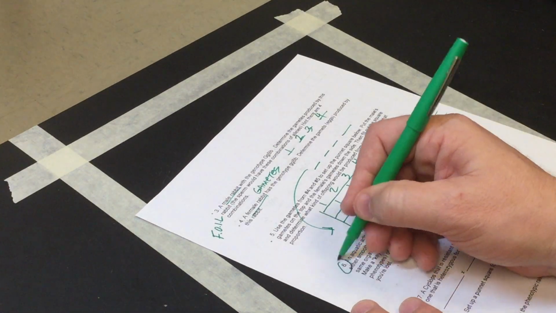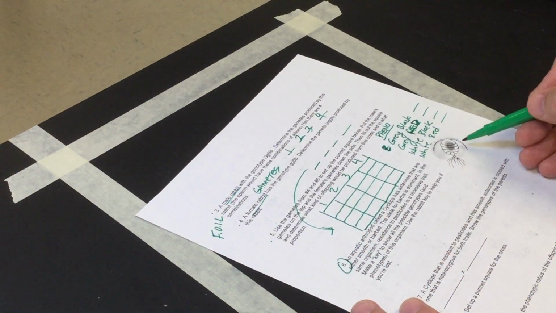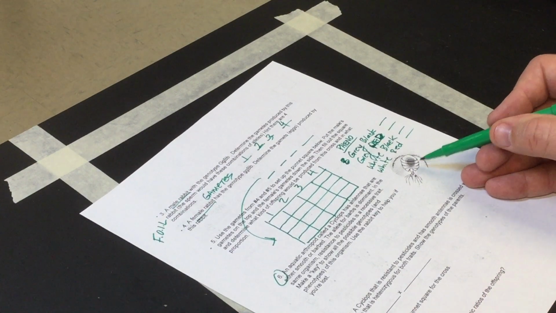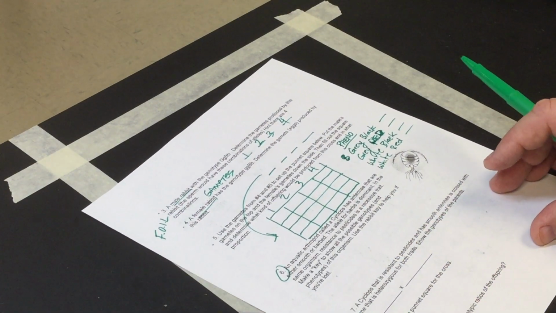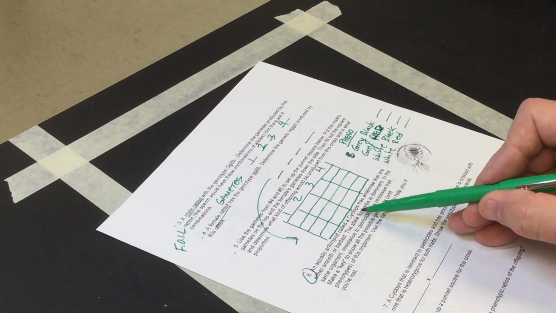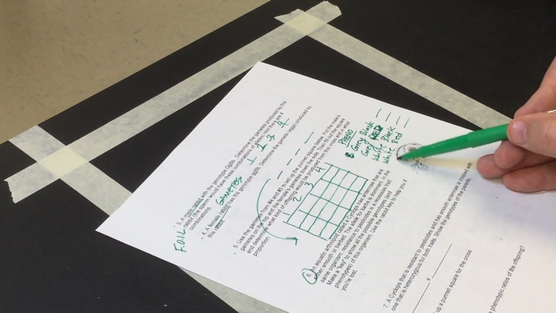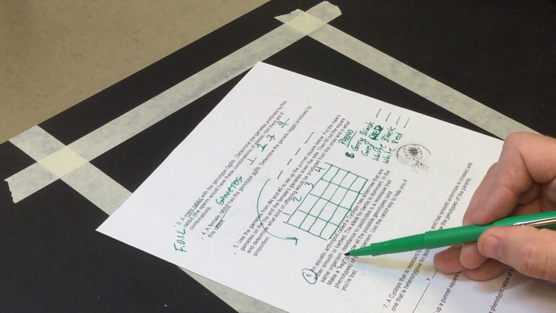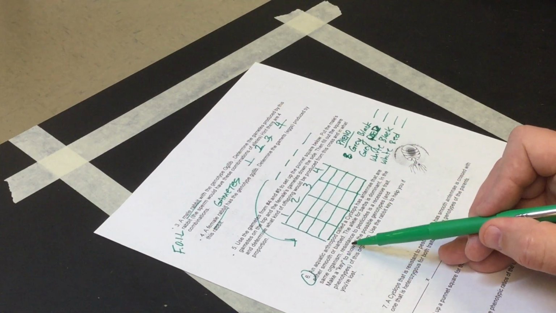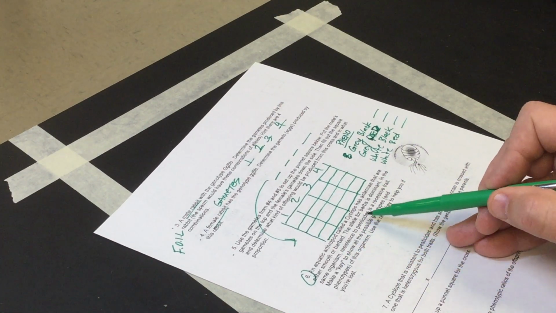Okay, now number 6 is a creature called a cyclops. It kind of looks like this. Step 1 is to figure out the key. We'll do this one together. It says cyclops has antenna that are either smooth or barbed, and this organism can be resistant to pesticides.